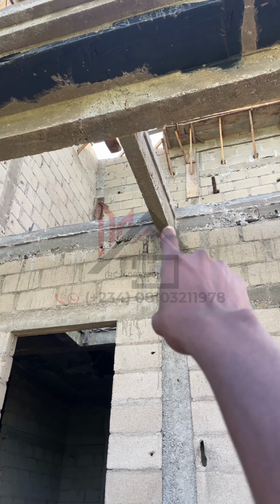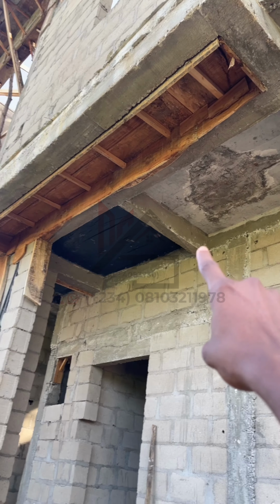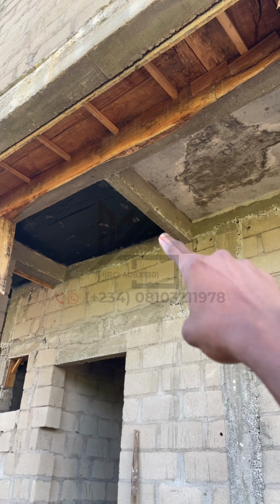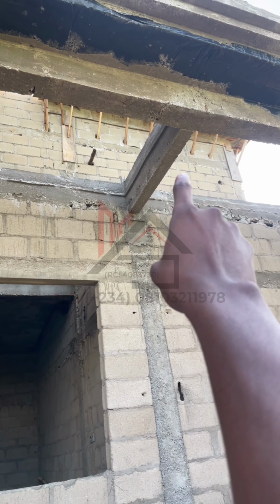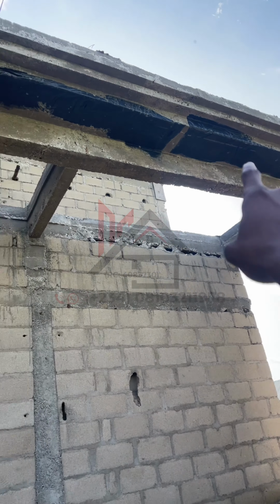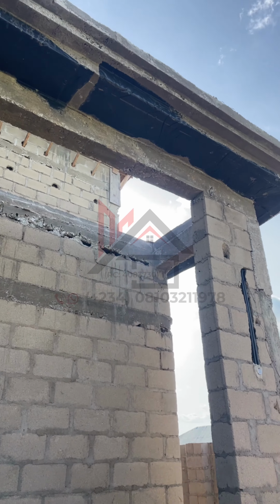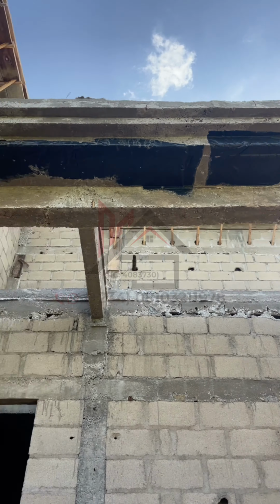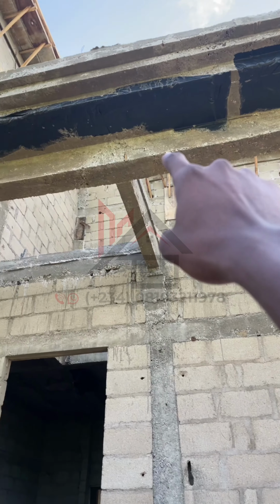Now this beam was introduced, one. Then this other beam was introduced, two. So now with these two beams, we have further divided the span of this long beam into three. So looking at this beam structurally, it's no longer a long spanning beam, because first, this beam is just spanning from here to here.